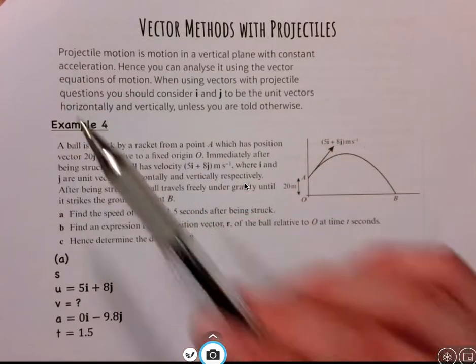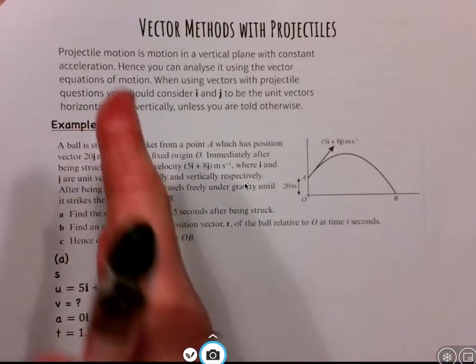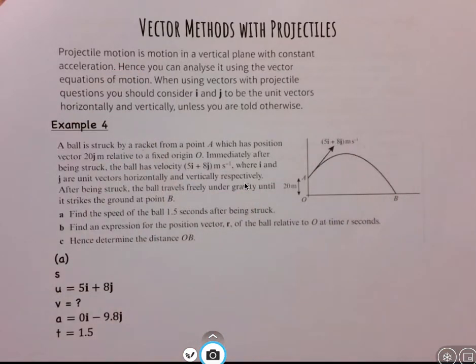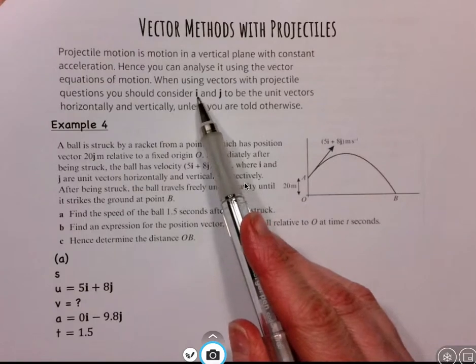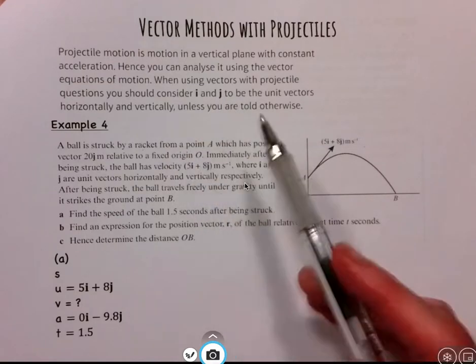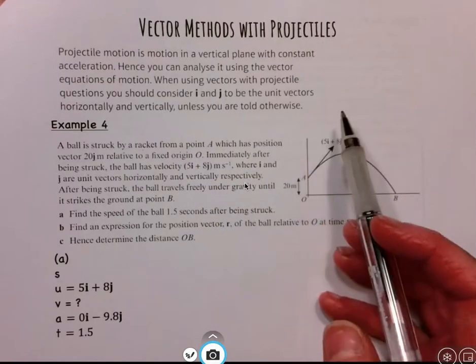Now, when we looked at projectiles, we looked at the horizontal, we looked at the vertical, but we can do it all in one by just considering I and J, like we have been doing in the rest of this booklet, okay.